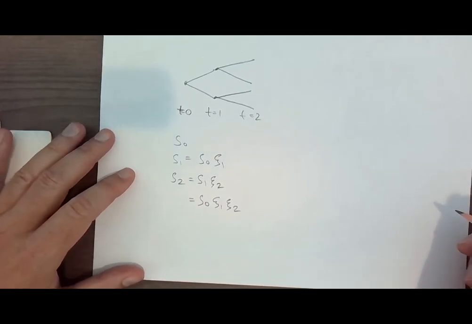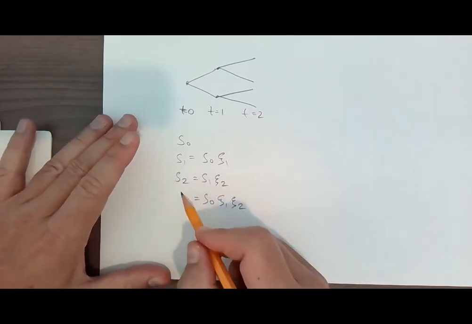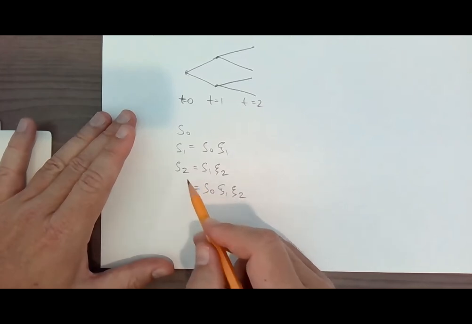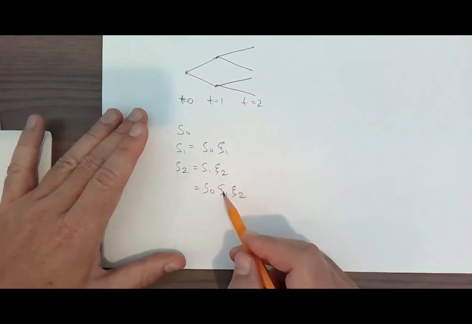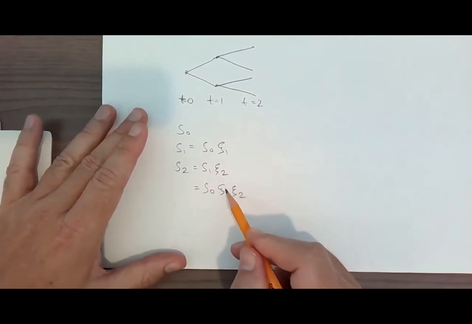And so we can see now, how many possible values do we have? Well, it depends on how many possible values we have of these two.